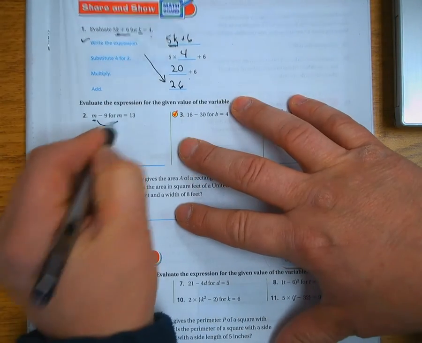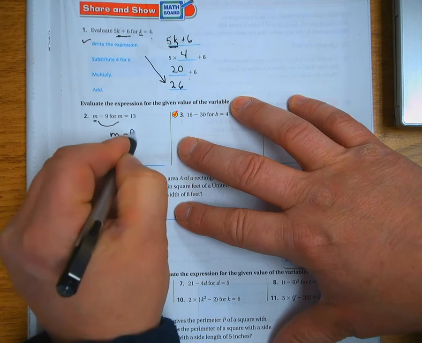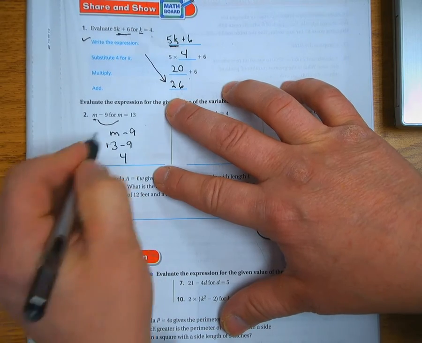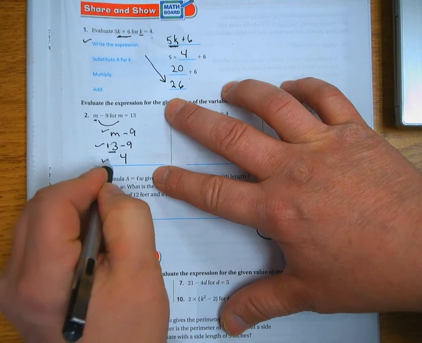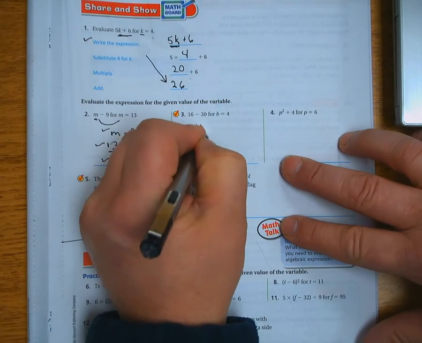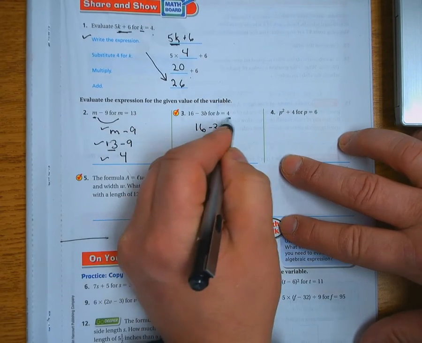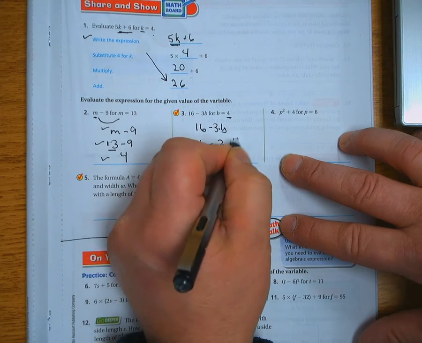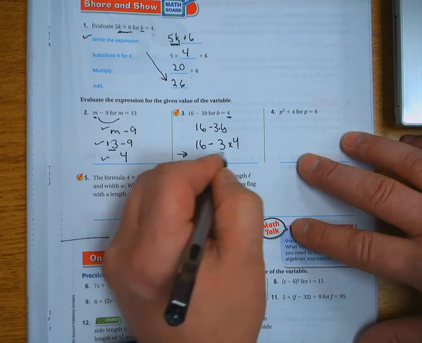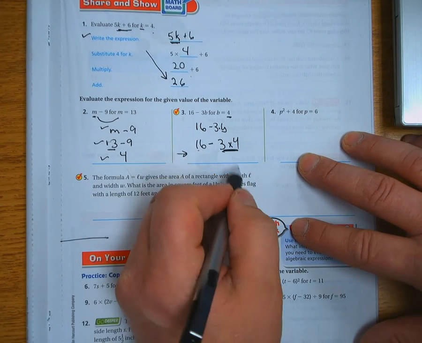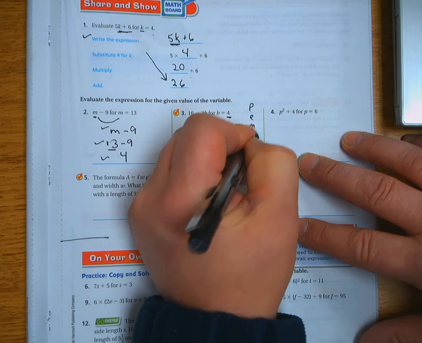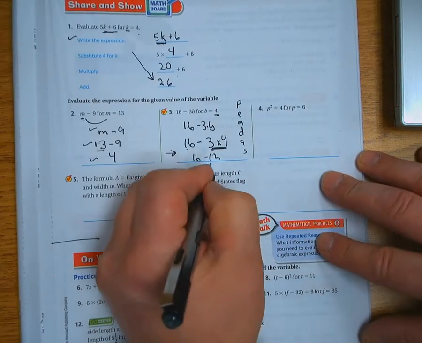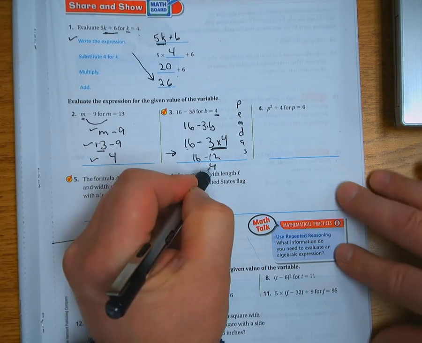We're solving for m. They're telling me that m equals 13. I write the expression, I substitute, and I solve. Write, substitute, solve. Right, 16 minus 3b. They're telling me the value of b is 4. 16 minus 3, this means times 4. So I must go left to right. Remember, times comes before subtraction in PEMDAS. Okay, 16 minus 12. The value when b is 4, the answer is 4.